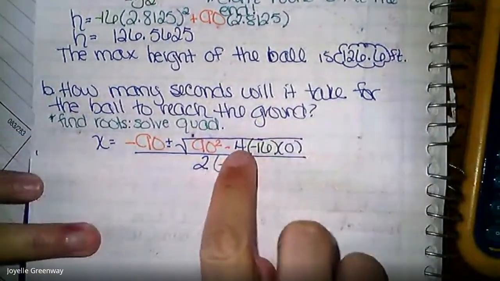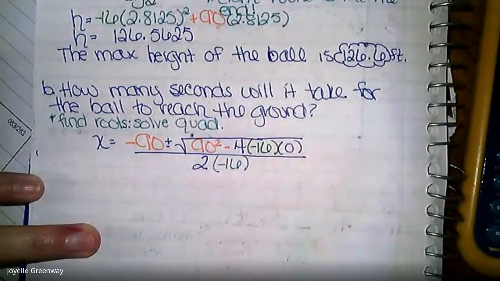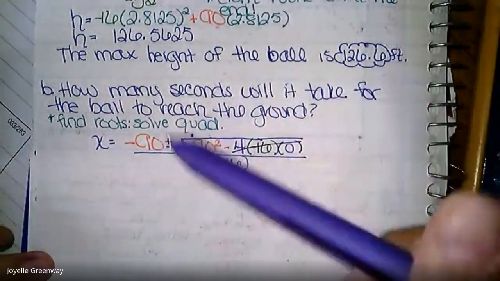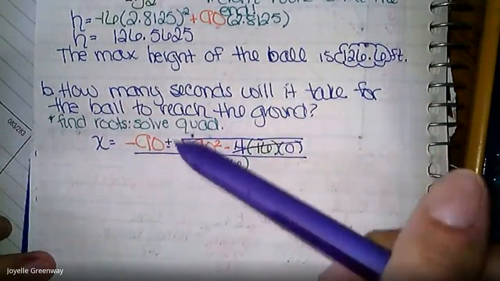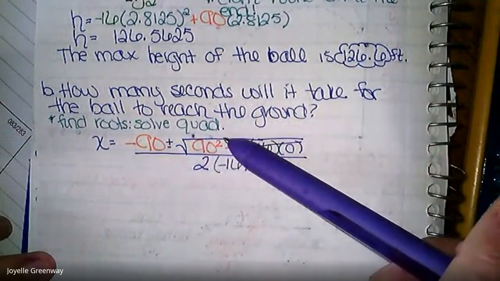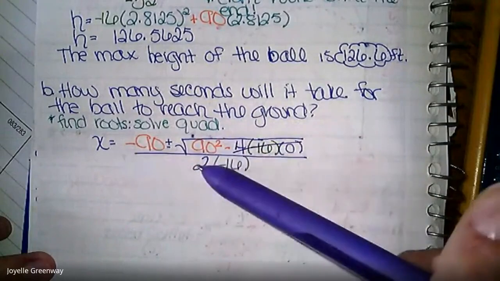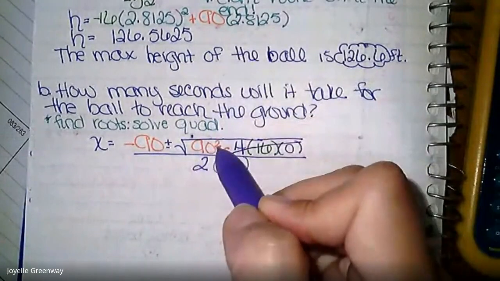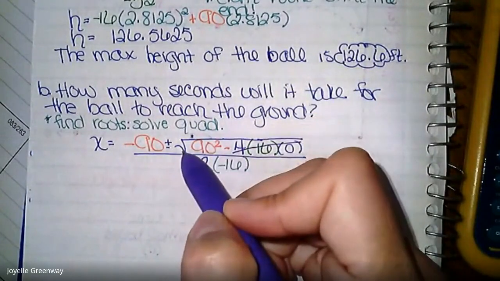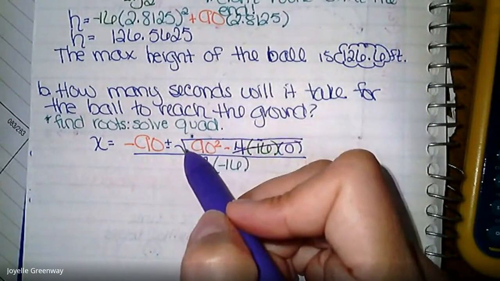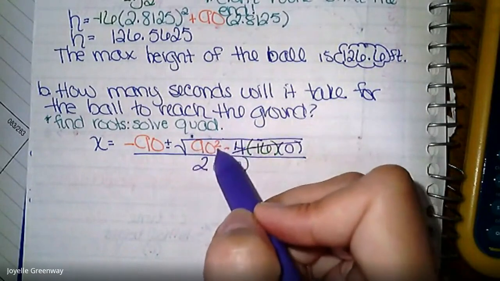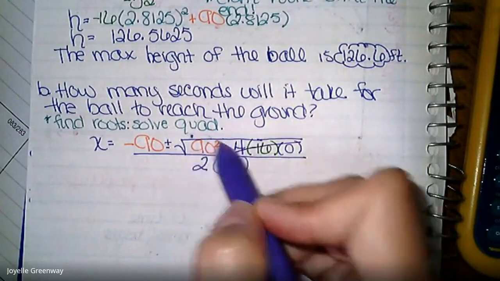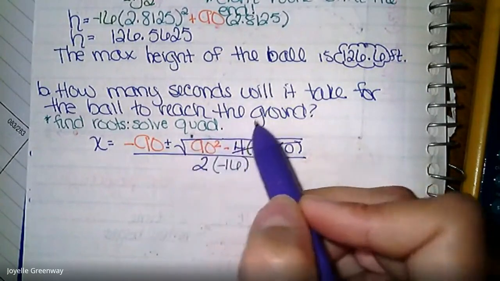Since 4 times negative 16 times 0 is going to cancel that out, it's negative 90 plus or minus the square root of 90 squared over 2 times negative 16, which is negative 32. If I do 90 squared and take the square root, I'm going to get 90, because squares and square roots undo each other.